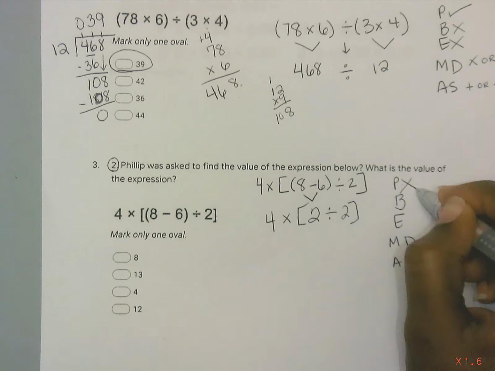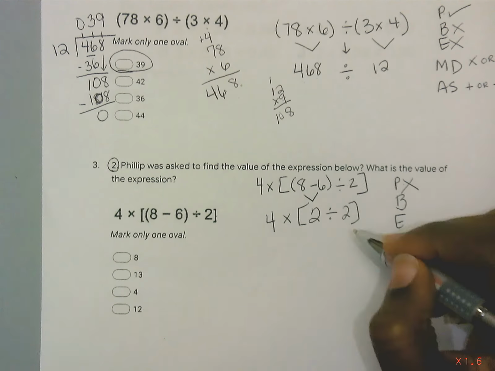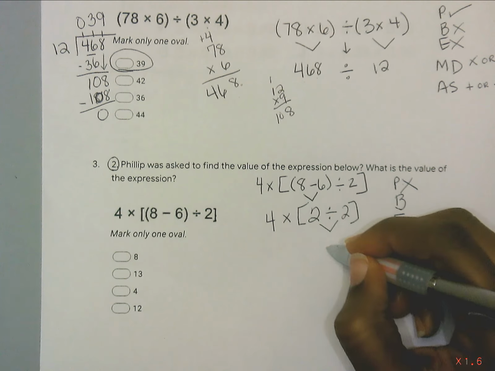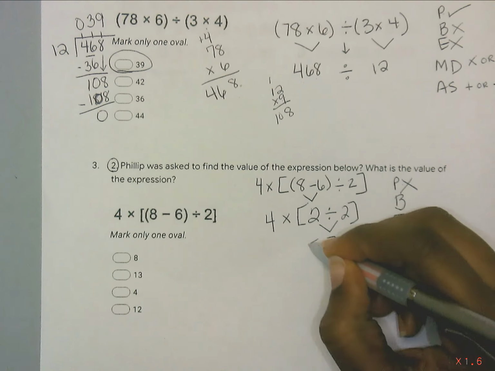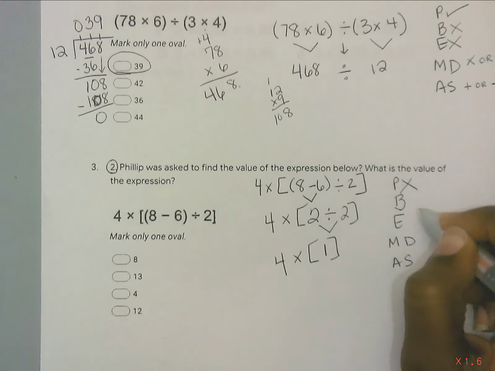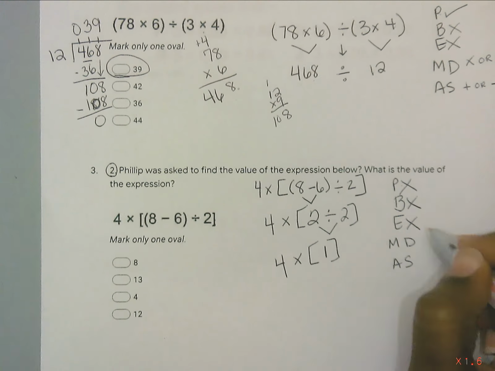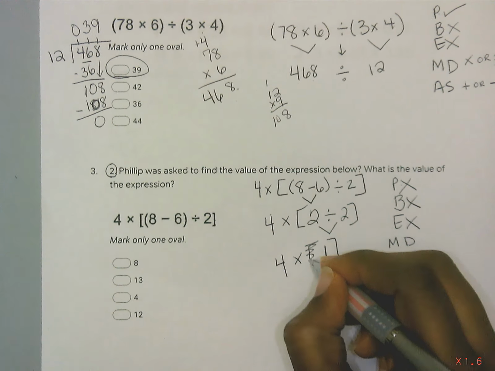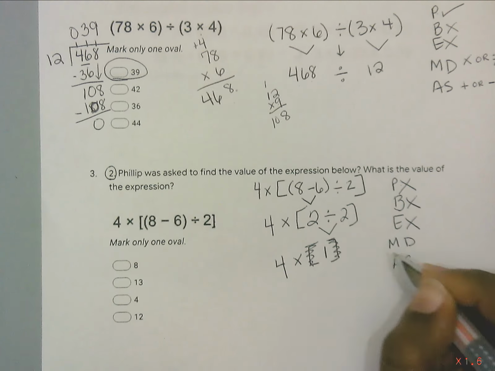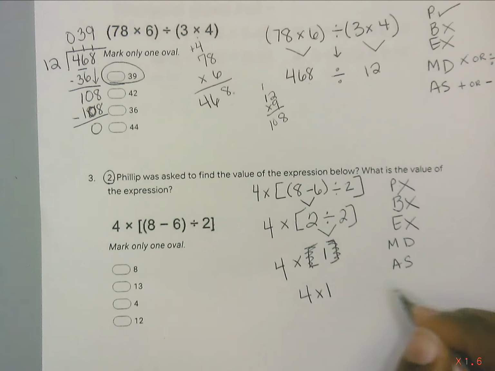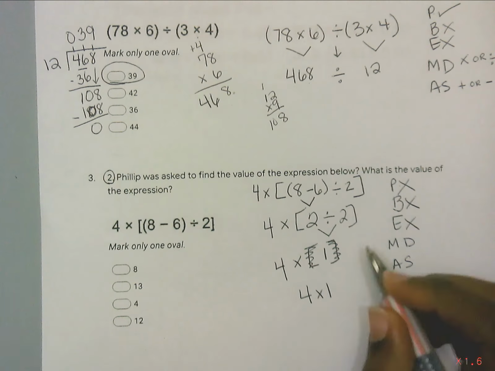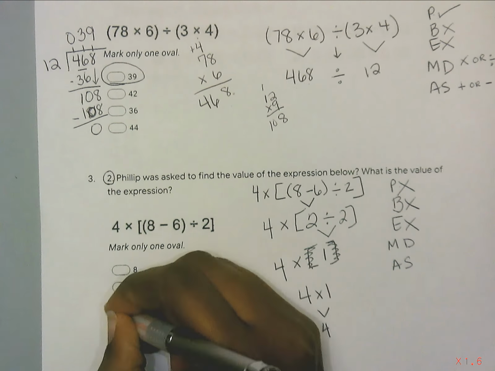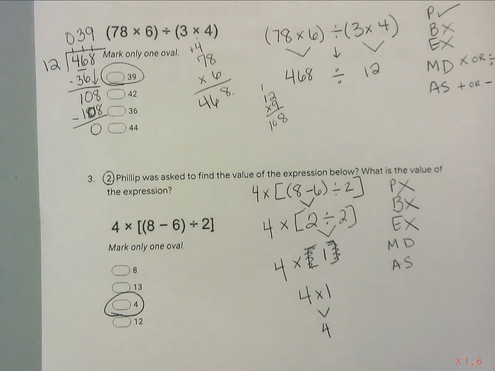Cross that out. Do I have any brackets? Yes. I have 2 divided by 2 inside of my bracket, which is 1. Bring down everything else. No exponents. Now, I really don't need my brackets anymore because there are no more operations on the inside, just a number. So you can just go 4 times 1. And that's the last part of it. 4 times 1 is 4. So my answer is 4. Hopefully you got that same answer too.